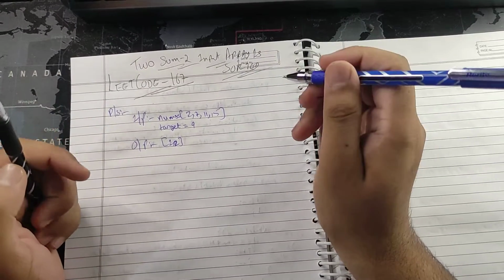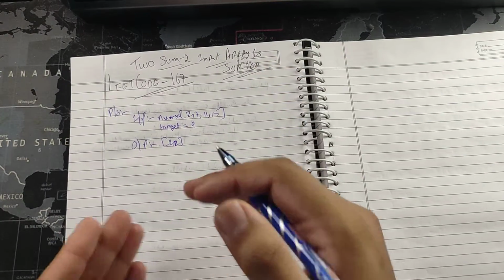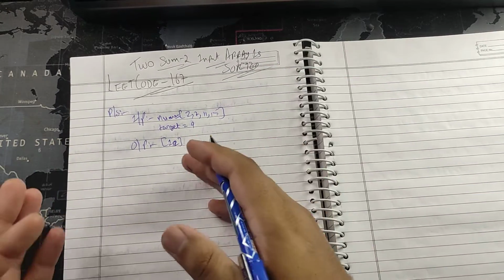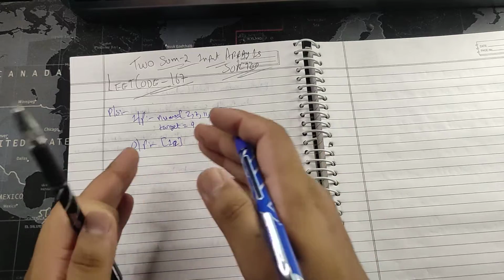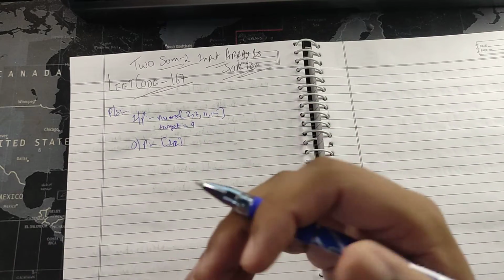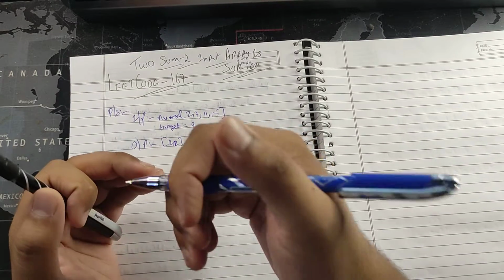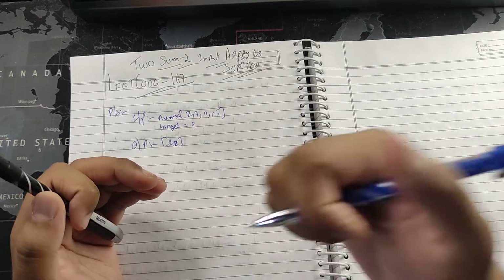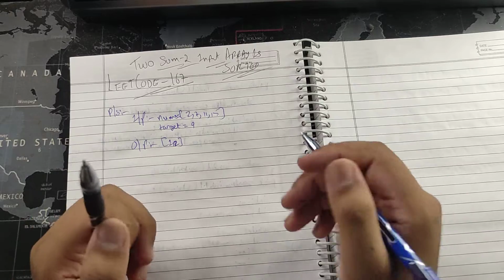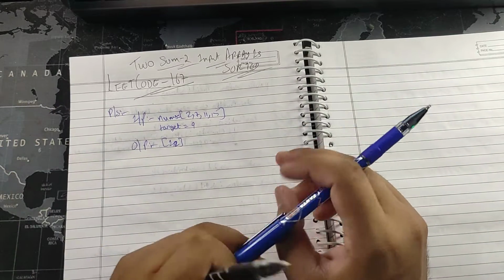Okay, so what the problem statement is saying: this is a follow-up problem of Two Sum. In Two Sum, the array was not sorted and you had to return the exact index. But in this one, the array is sorted, and we have to return the exact index, but not starting with 0. In this array, the index starts from 0 to n, but in this one we have to start from 1 to n. I hope this thing is clear.